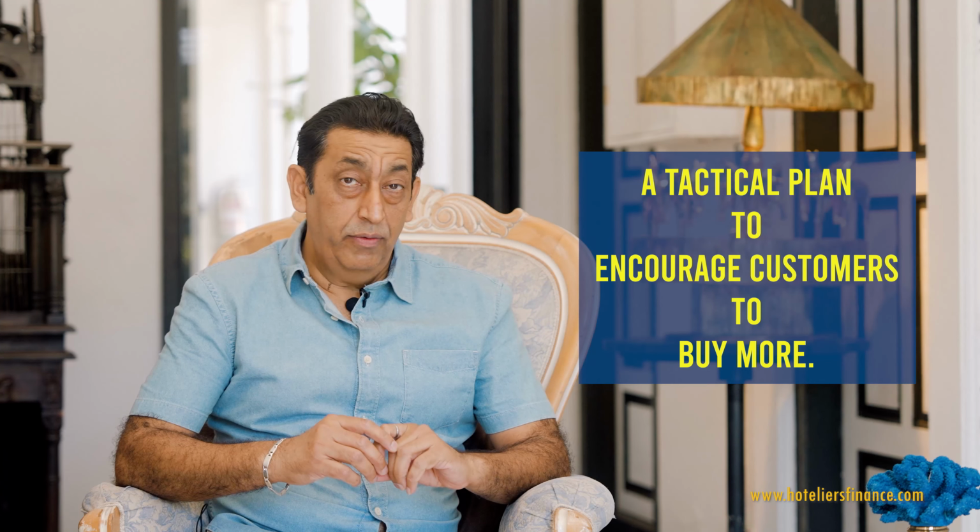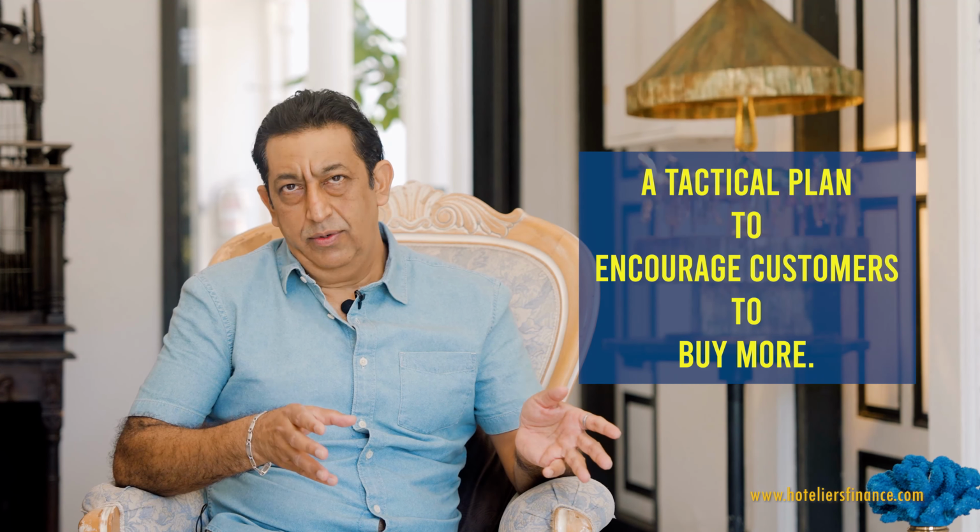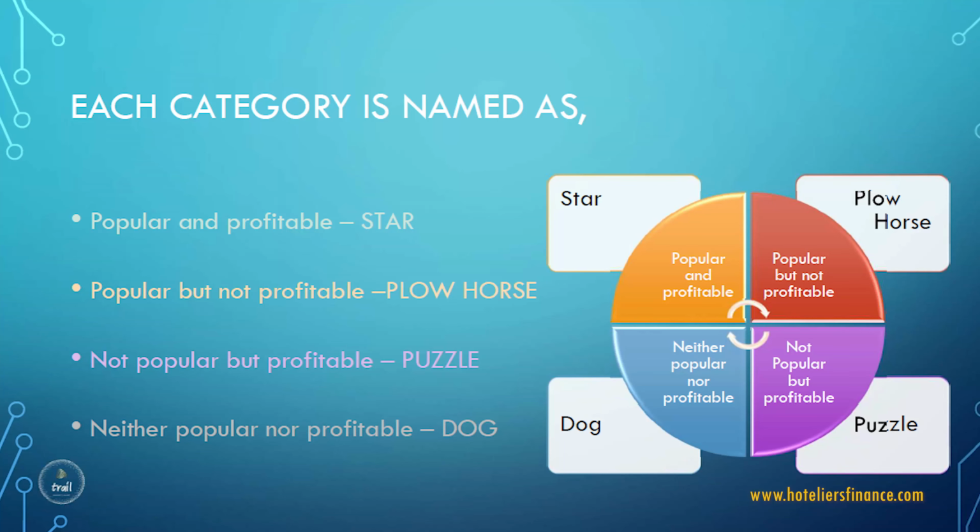Based on this report, we can make a tactical plan to encourage the customer to buy more. For easy reference, we name all four categories. The first category, which is popular and profitable, we call Star. The second category, which is popular but not profitable, we call Plowhorses. The third category, which is not popular but profitable, we call Puzzle. And the fourth one, not profitable and not popular, we call Dog.